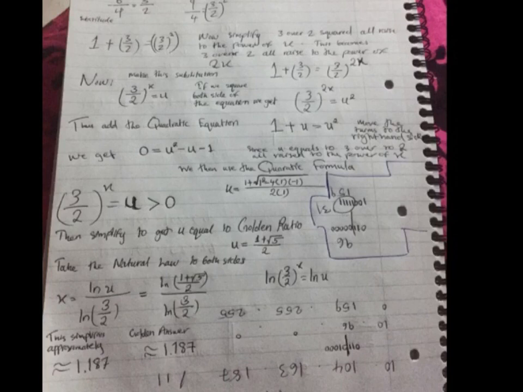We're just going to say ln of (3 over 2)^x equals ln u. So in the sixth step we use another method, called the natural log.